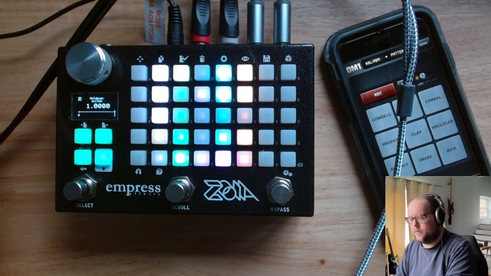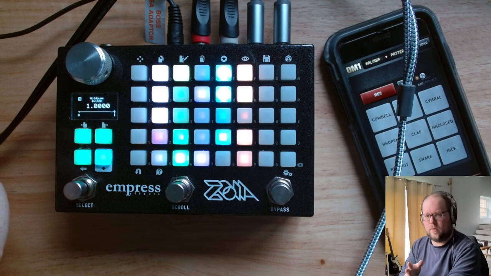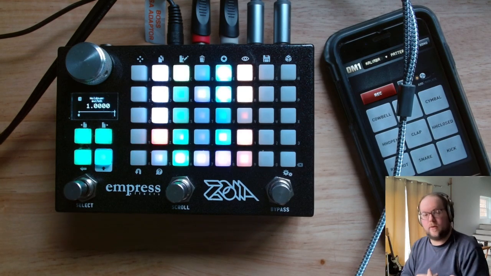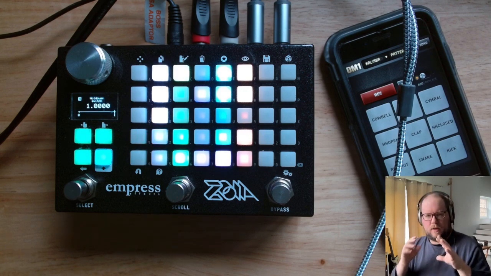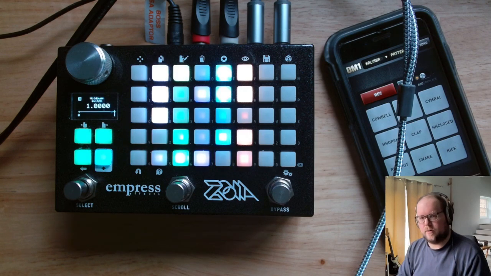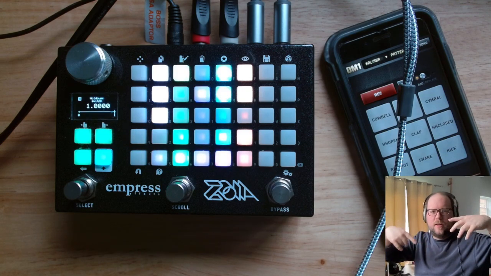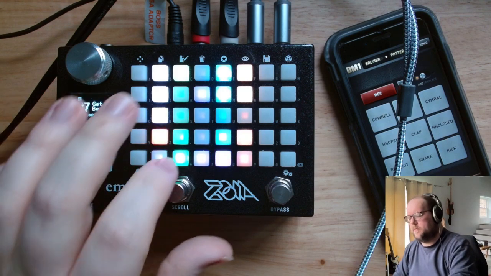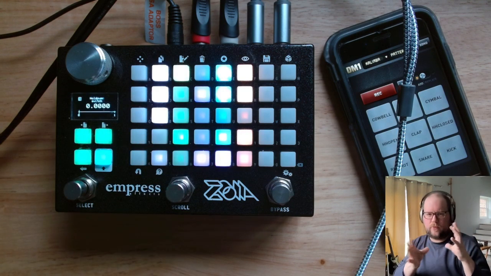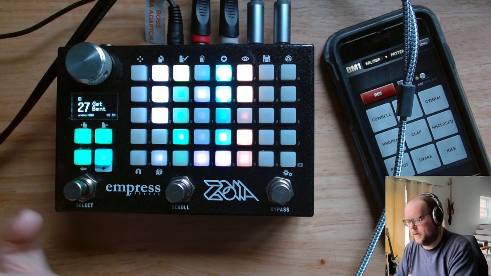And then finally, there's this holdover control, which will cause the envelope follower mode to behave in the same way as the onset detector mode. It'll hold a glitch until a subsequent threshold is passed. So you can either have it as a momentary effect or as a sustained effect. That's probably the easiest way to explain it.